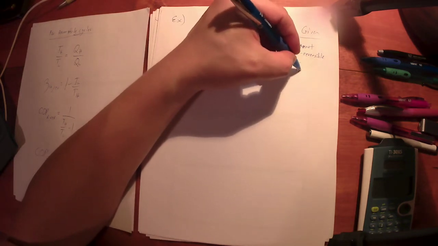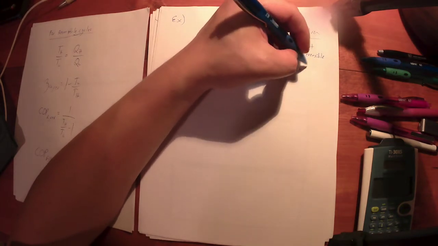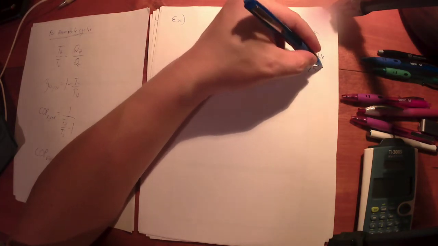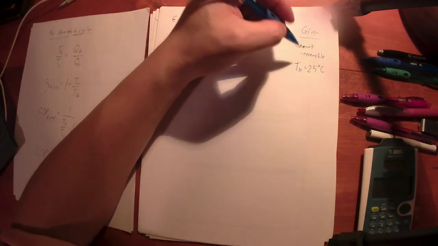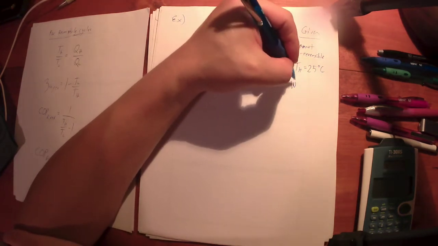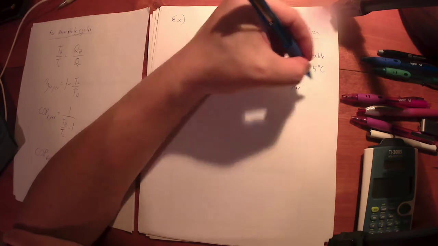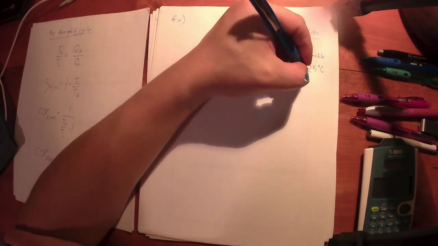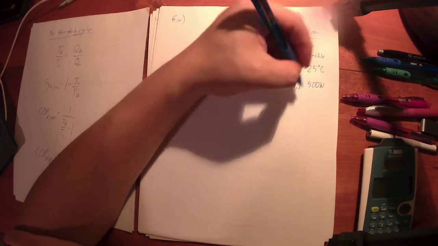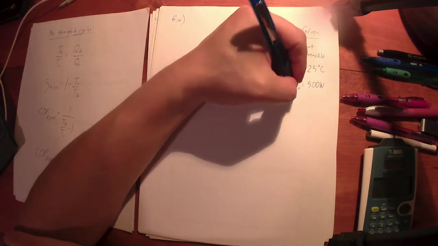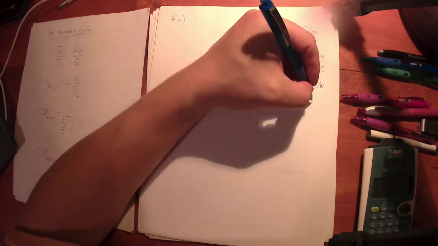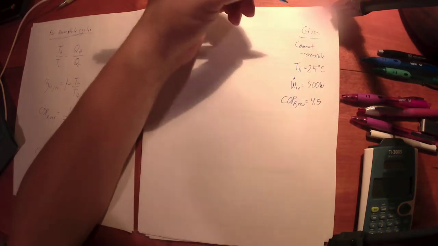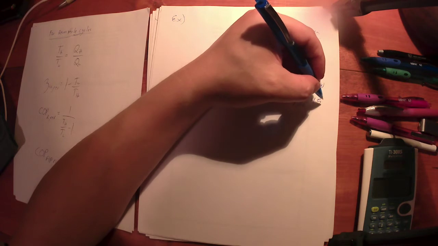They've told us that it is losing heat to a high temperature body, the kitchen, or the air outside the refrigerator at 25 degrees C. They've given us the power input, which is going to go in at the compressor, is 500 watts. They've given us the coefficient of performance for this refrigerator, and because it's Carnot, we know that's reversible. That's equal to 4.5. It's pretty high, but that's okay.